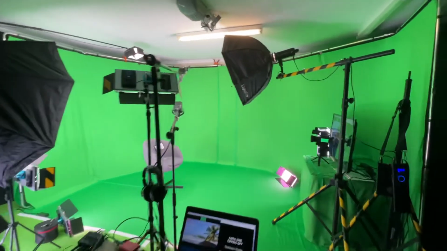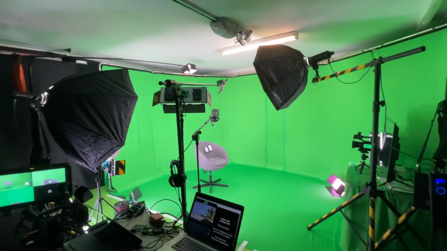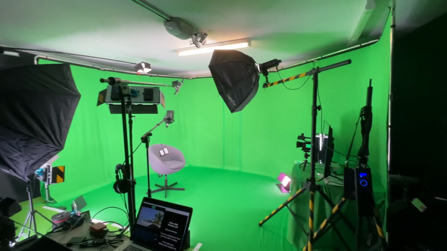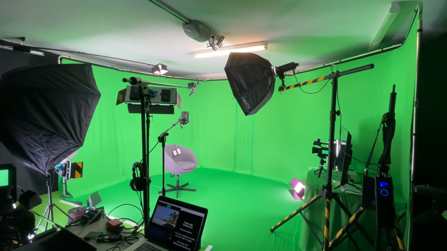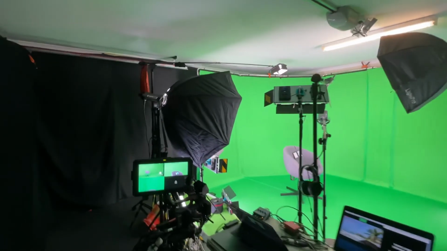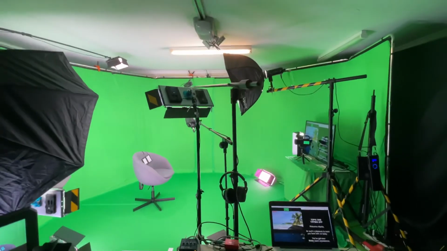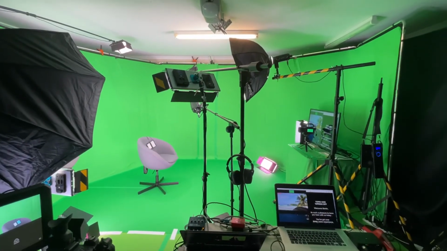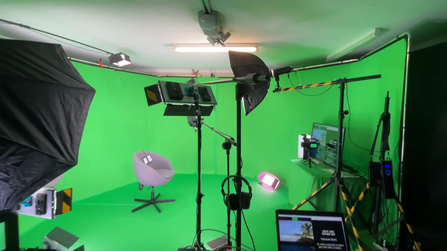But we can set that up anywhere in Southeast Queensland. We have the full capabilities to bring this all down and reset it up in any space, a hotel, somewhere like that, or a big room. Anywhere where we can set this type of equipment up, we're able to come out there and do that. So this is the Skybiz Studios, the Green Screen Studios, brought to you by ourselves, Skybiz. Over and out.